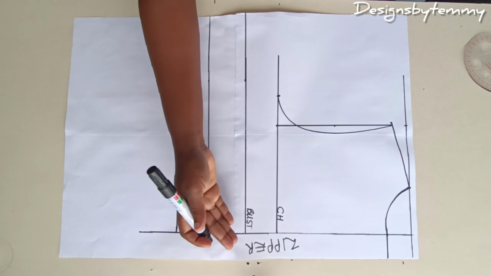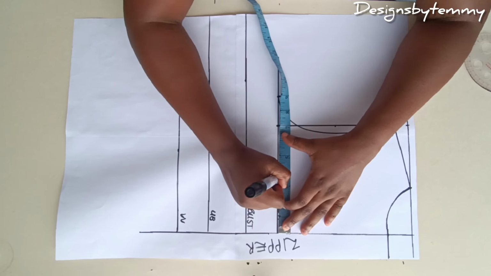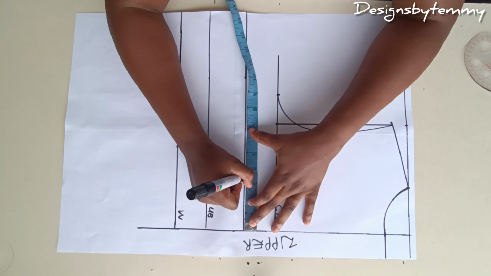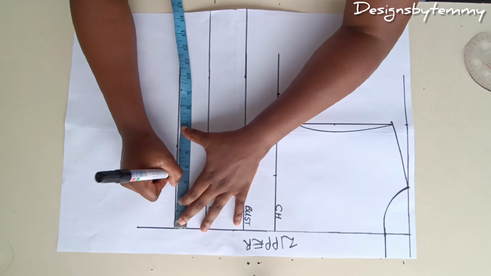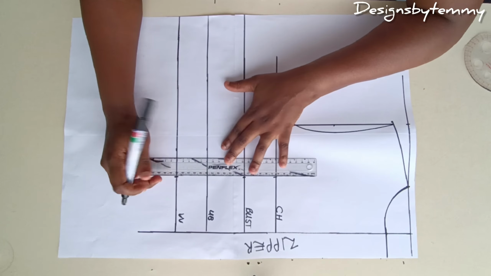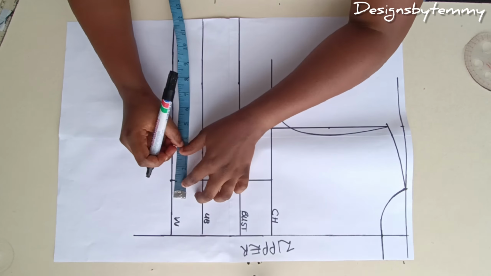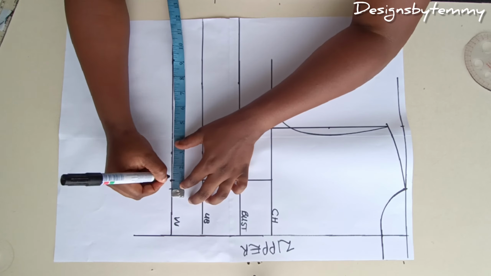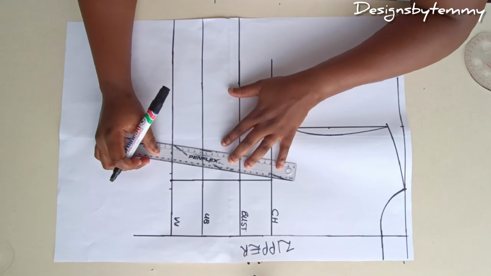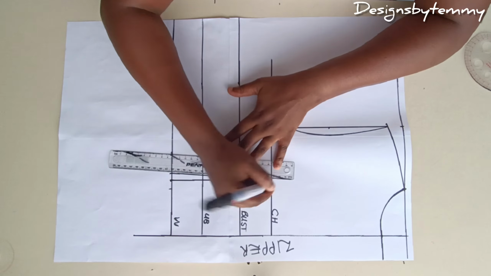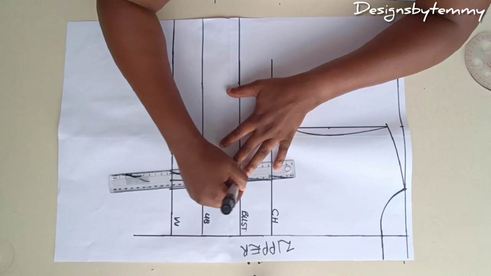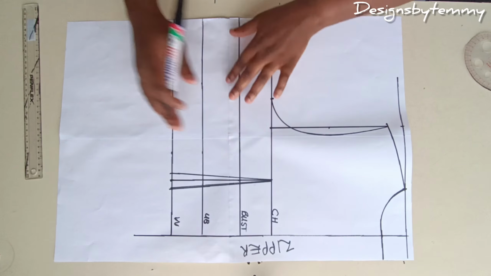Next, I'm going to be working on my nipple to nipple measurement. I'll mark 3.5 on my chest, my bust, and my waist, and I'll connect with a straight ruler. For my dart legs, I'm going to be making use of 0.5, just as we did in the front, and I'll connect it straight to the chest line. So this is the dart that we have for the back.